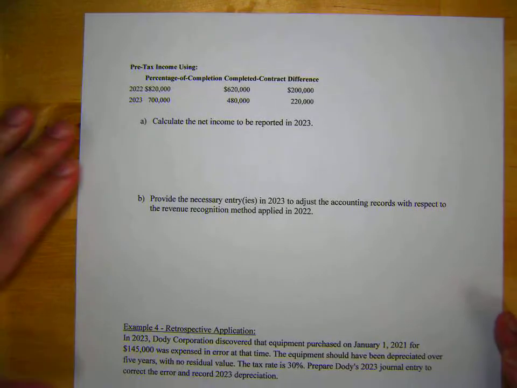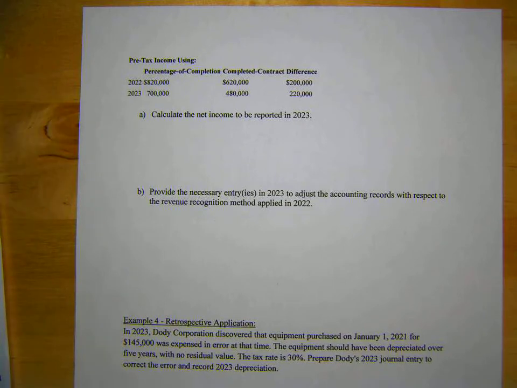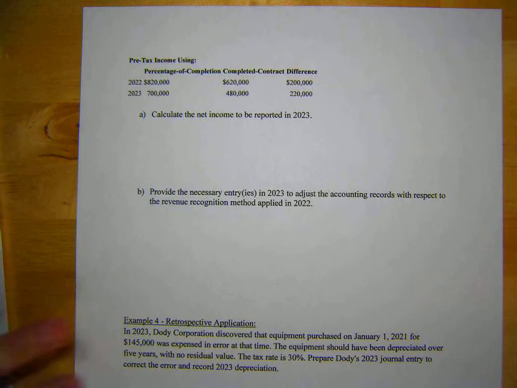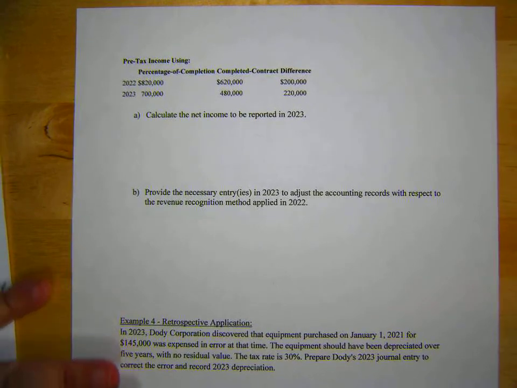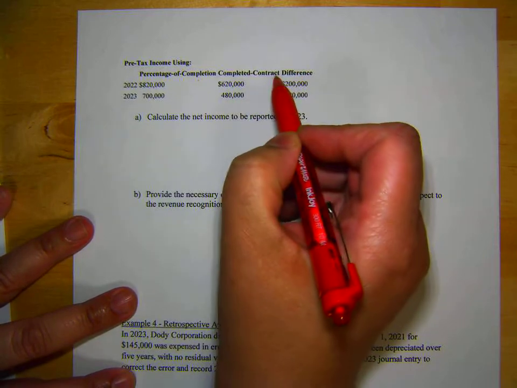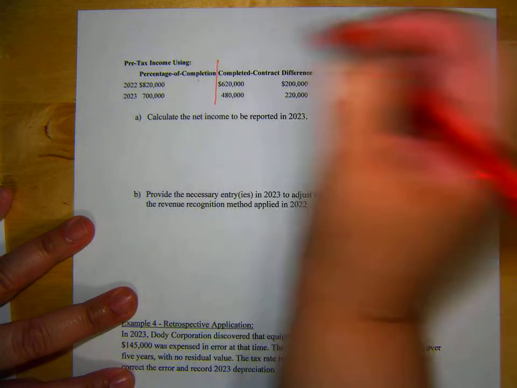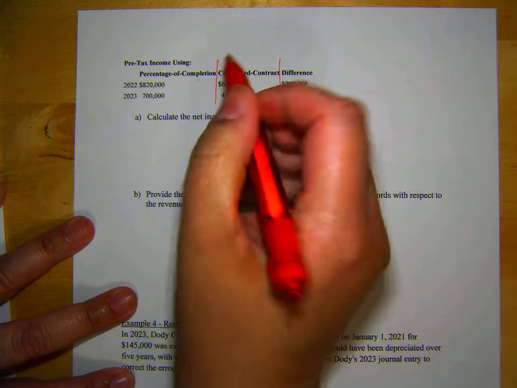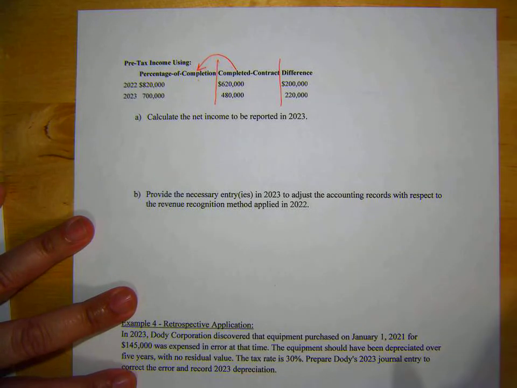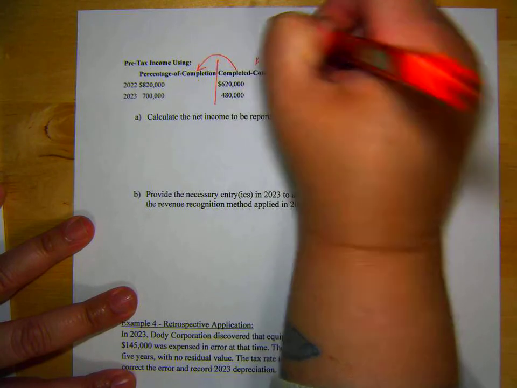So, this has different pieces. So you'll notice sometimes they give you information in different ways on the question. That's why it's important to do as many questions as you can in this chapter. So, percentage of completion is here. Sorry, that table didn't line up very nicely. So we are going from here, completed contract, to percentage of completion. And this is for taxes. And it stays that way.